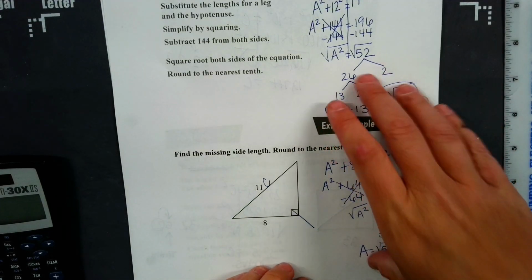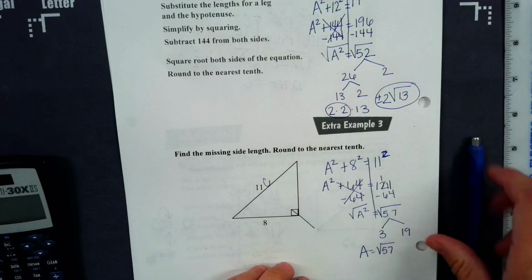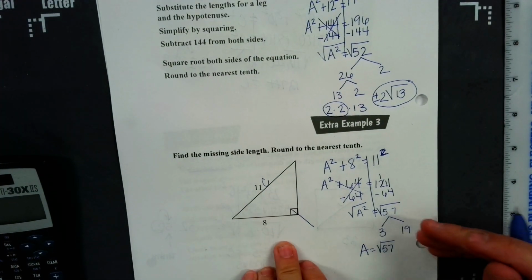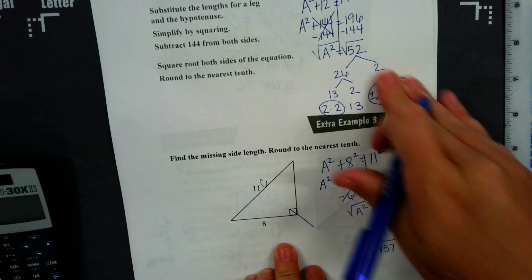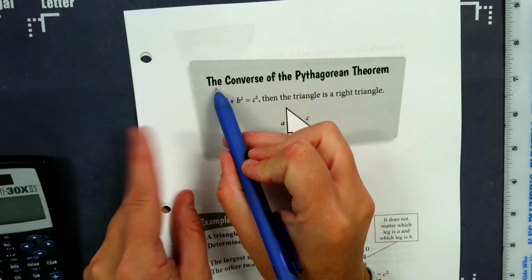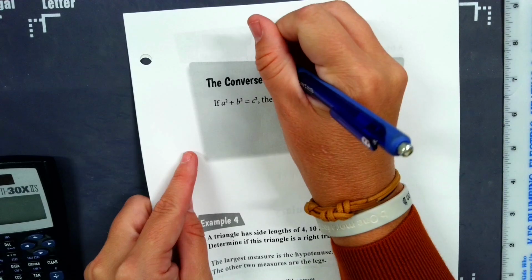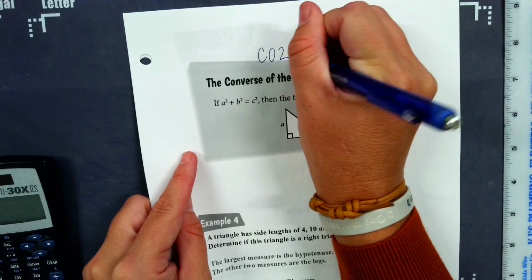The reason we do it this way is this is exactly how you will see it on ISASP. They don't do decimals. They do radicals. That's what these are called. Okay. At the top of the next page, you're going to see a thing that says the converse of the Pythagorean Theorem. I would like you to write CO2 right above that.